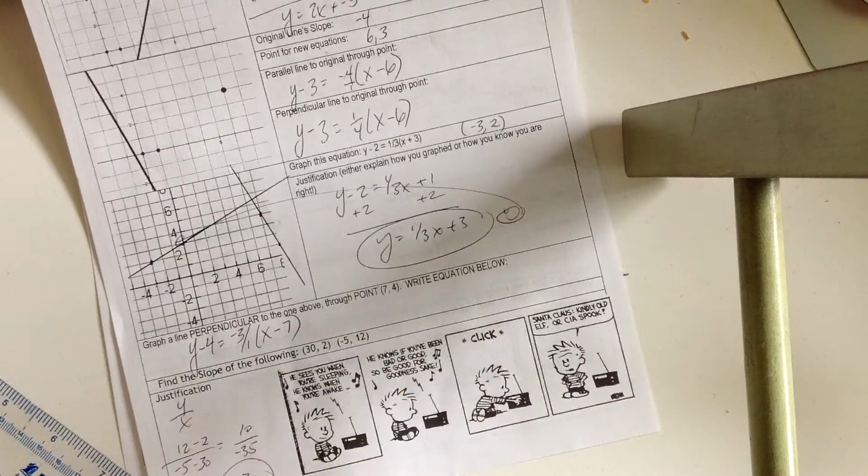Most common mistake is people by accident put the x's. Remember, rise over run means y is on the top. And there's our first standard.